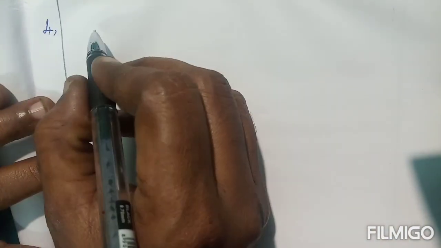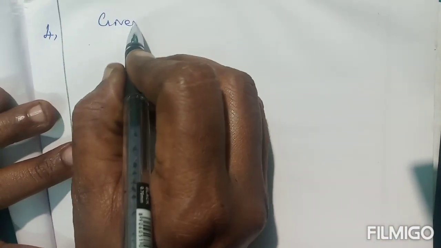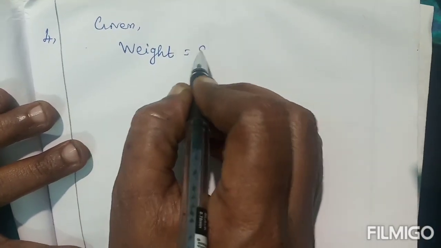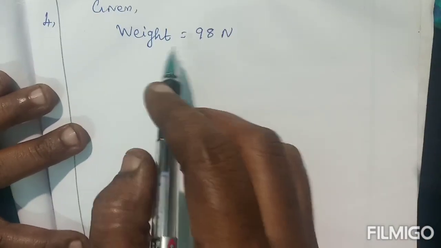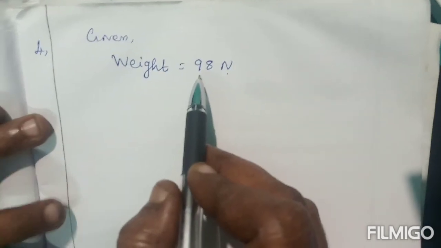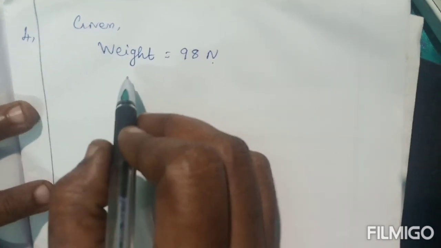Then question number 4. First, what is given in the question? You have to write. In the question, find the mass you have to find. Weight is given. So the weight, what is given in the question? Given: weight equal to 98 Newton. What is the unit of weight? Newton is the unit of weight. This is given in the question. Then mass you have to find.